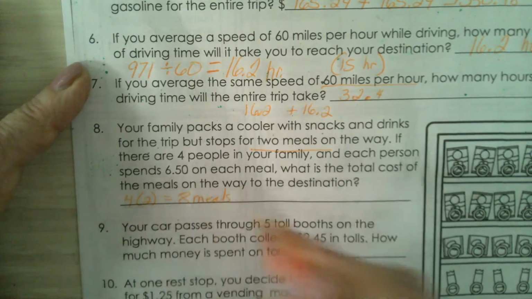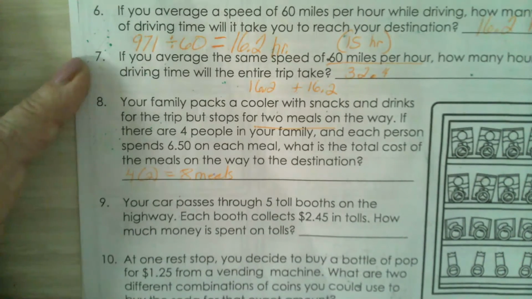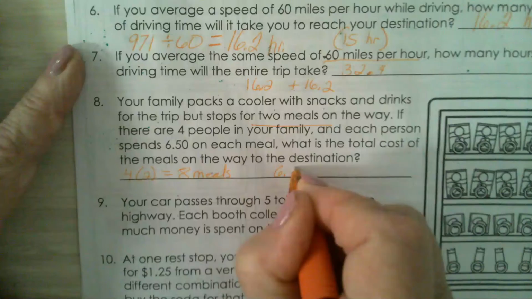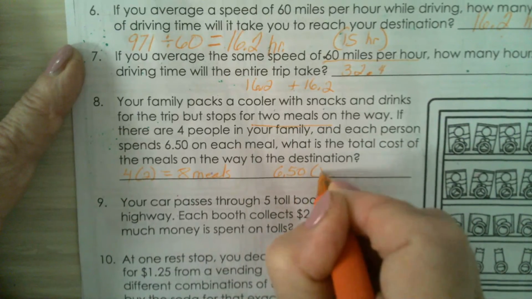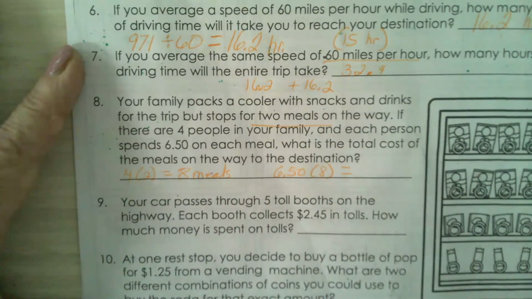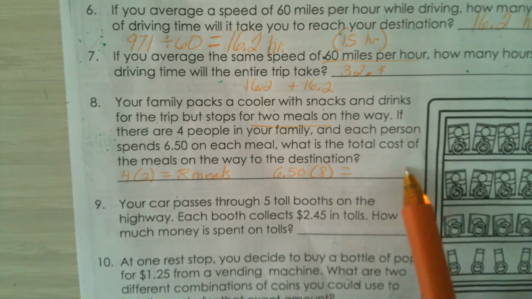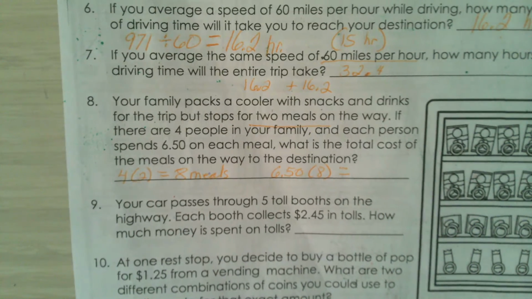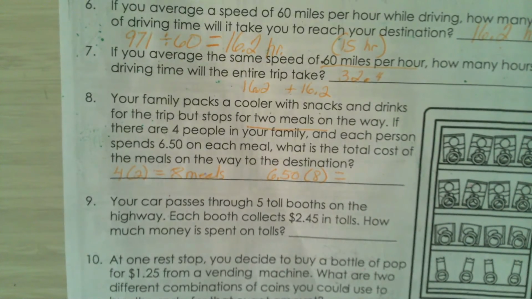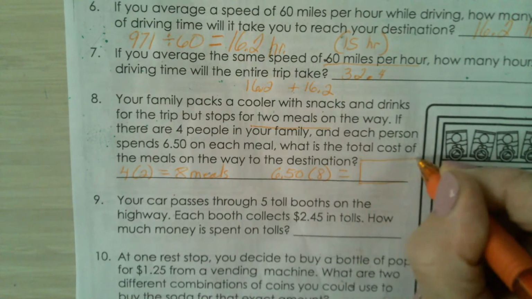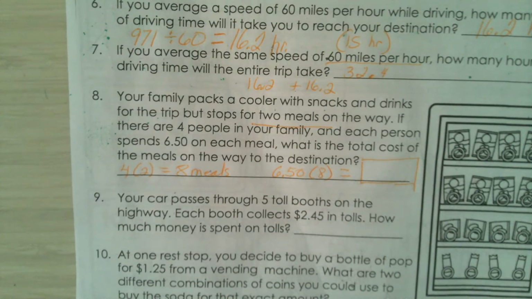How much did they average for each meal to cost? So then you're going to show $6.50 times 8. Multiply that, and that's going to give you your answer. Everyone's going to have the same answer for number 8, because you're going to use those numbers. So for number 8, everyone, I'm not going to tell you the answer to this. You have to do that yourself. That way I know you're doing these problems.